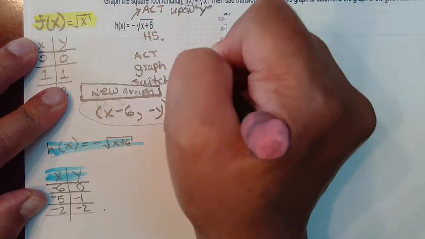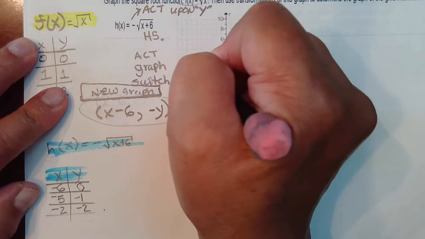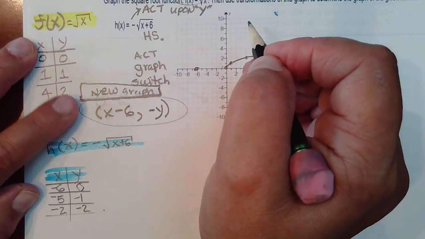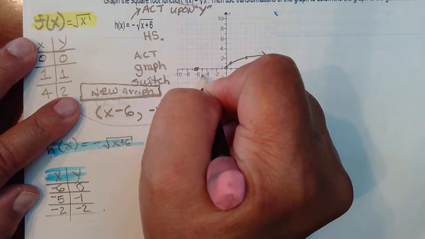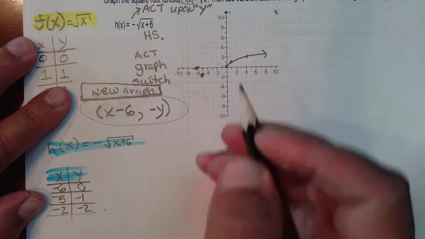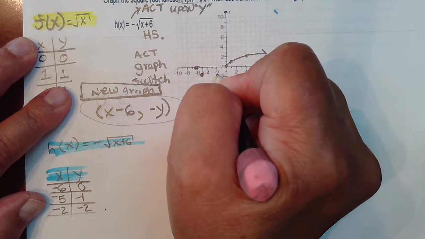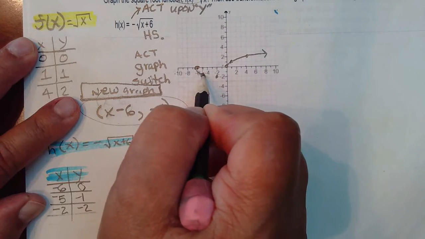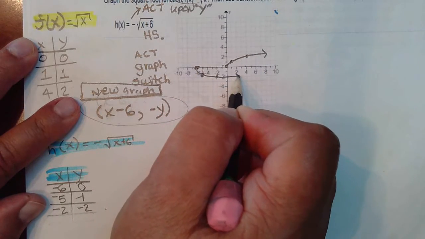You have -5, -1. And we have -2, -2. Okay, so still half a parabola.